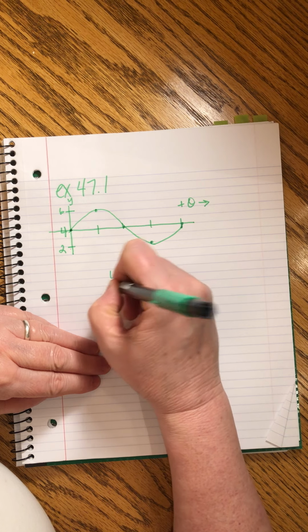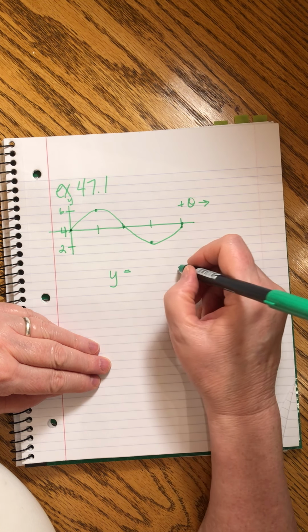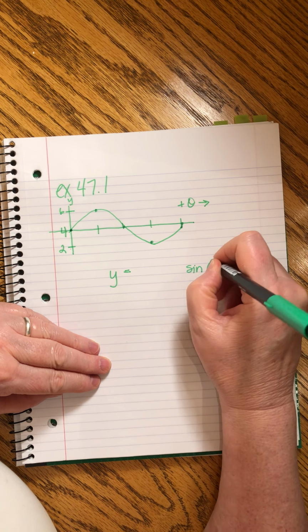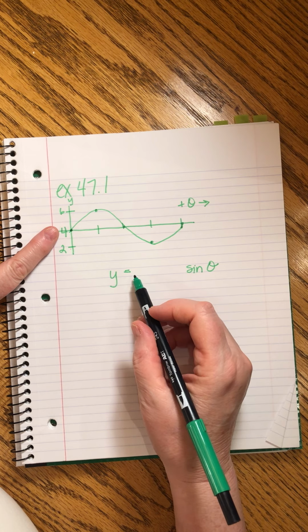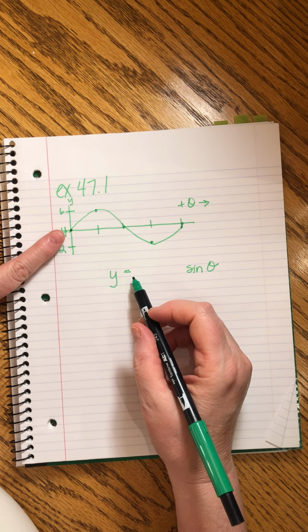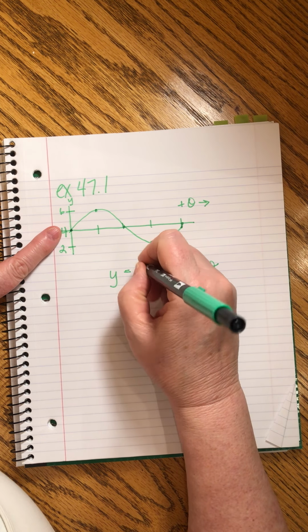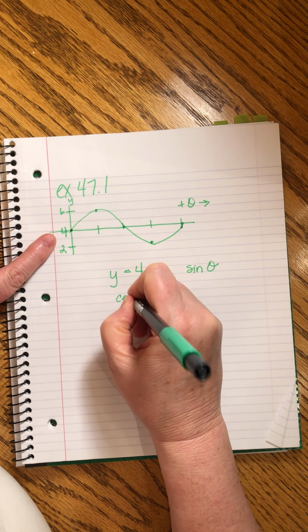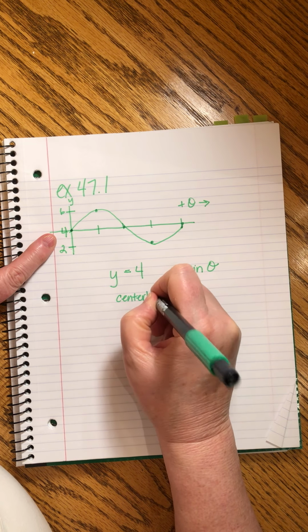So we know that this is a positive sine curve. So we can write y equals, and I'm going to leave some space here, but I'm going to write sine of theta. Now, we're going to add some numbers to this, though, to show that we've adjusted it. This first number is the center line, and we add that to our equation at the beginning.